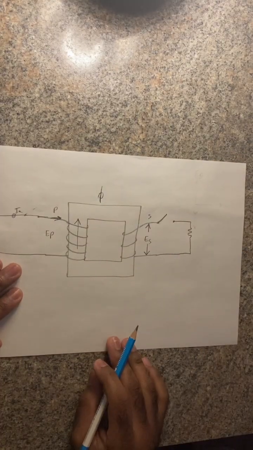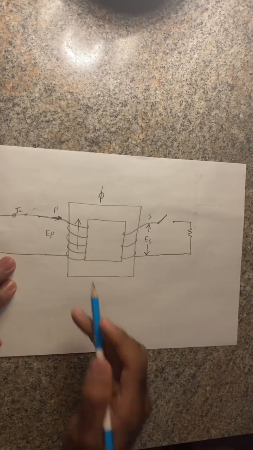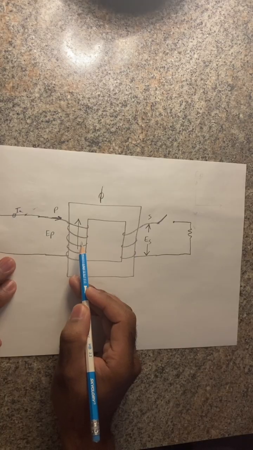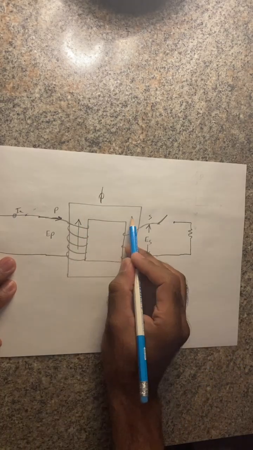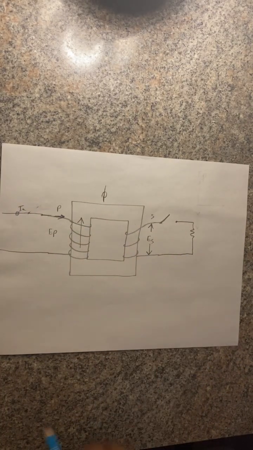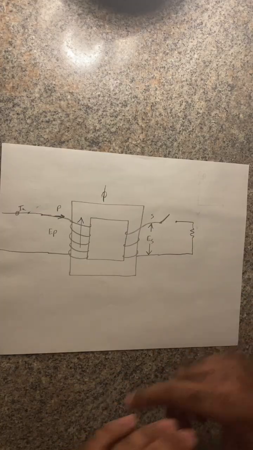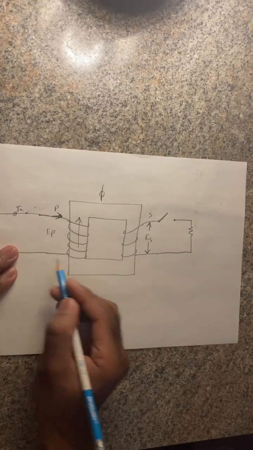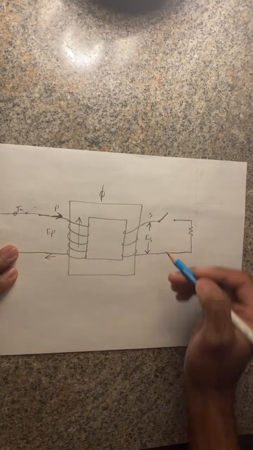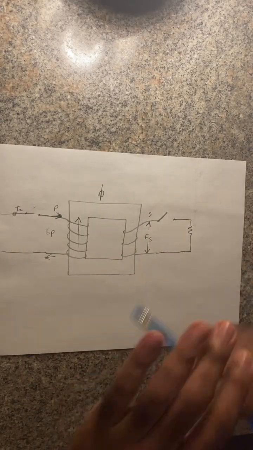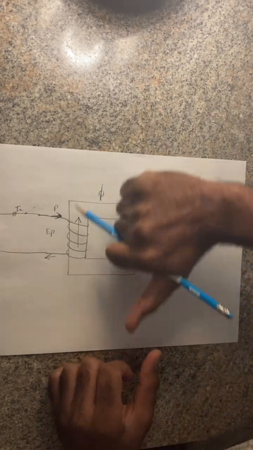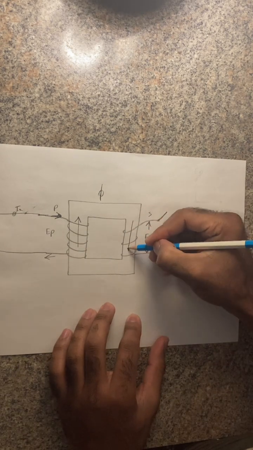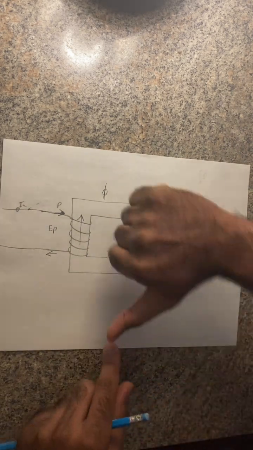We will denote flux by that symbol. Therefore, this flux will travel, and it is obvious that if the current is entering in this direction, that means it flows out in this direction. For the secondary side, the flux will pass in this direction.